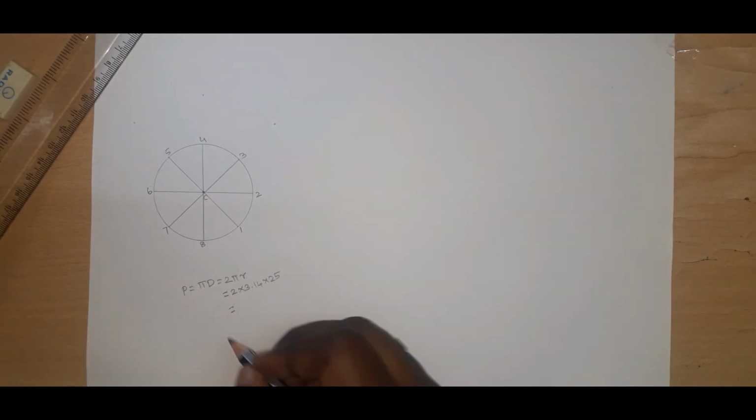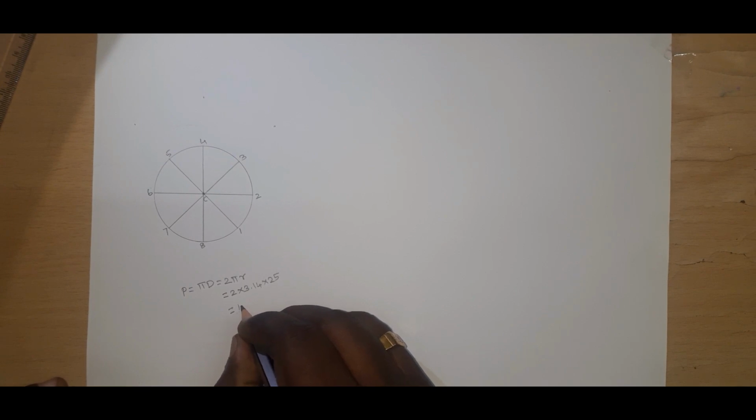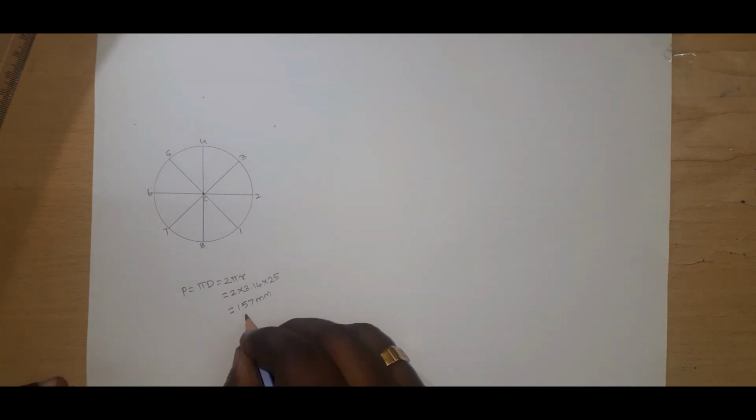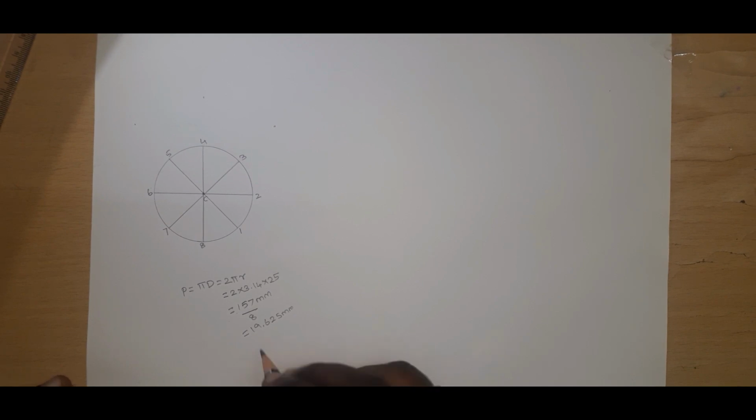Take your calculator. By calculating, you will get 157 millimeter. If you divide it by 8, you will get exactly 19.625 millimeter.